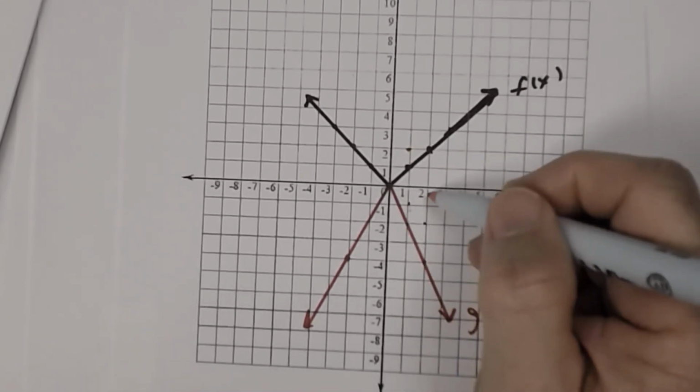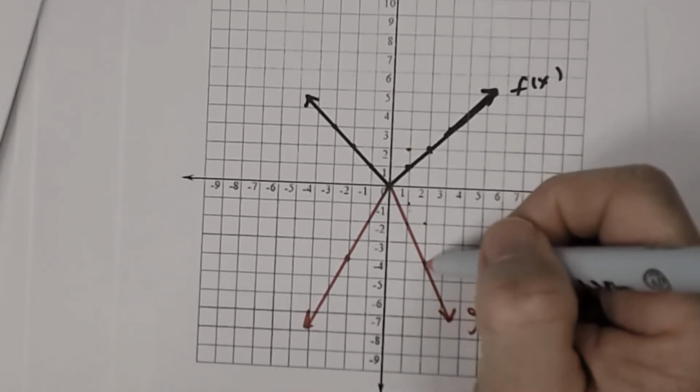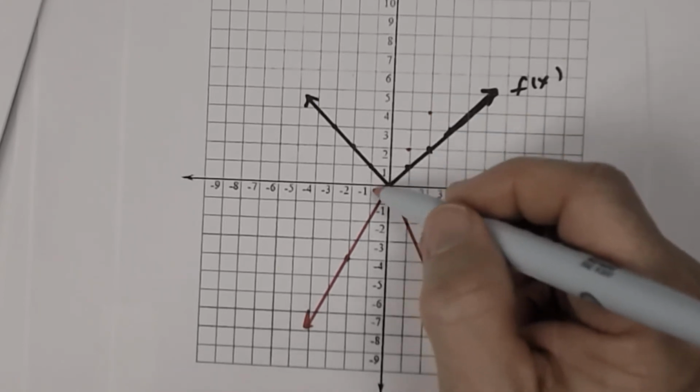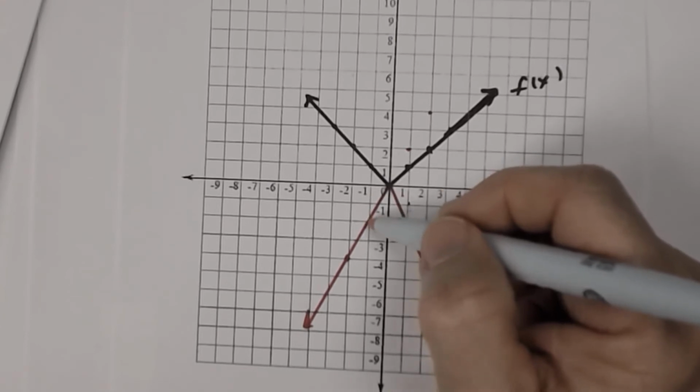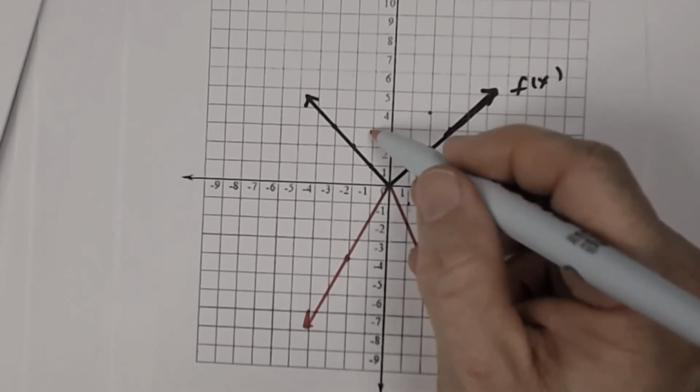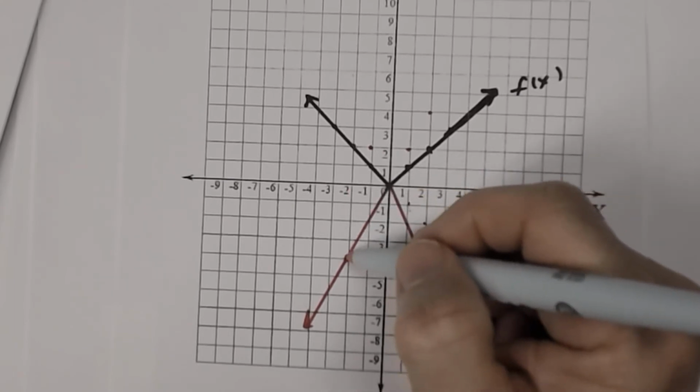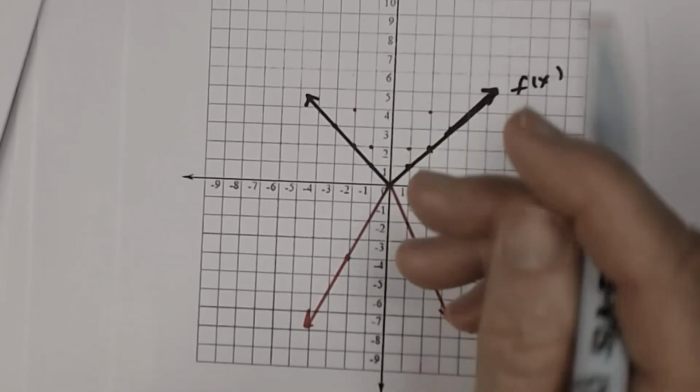Then we had another one, (2, -4), so it becomes (2, 4). And over here, (-1, -2) becomes (-1, 2), and (-2, -4) becomes (-2, 4).